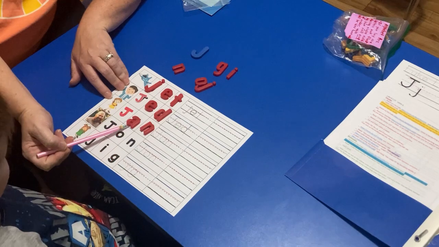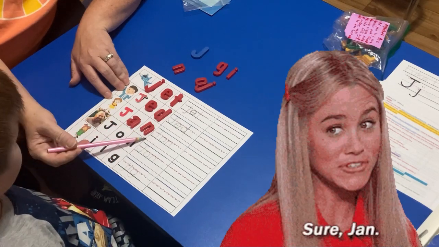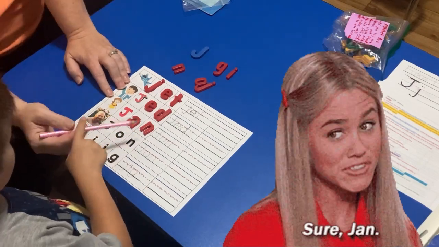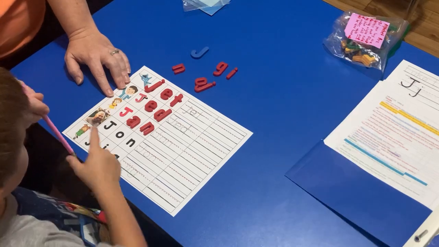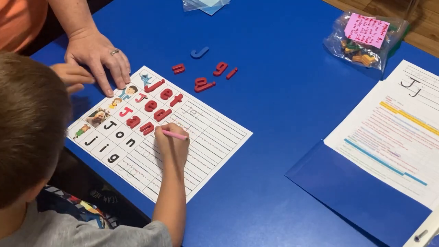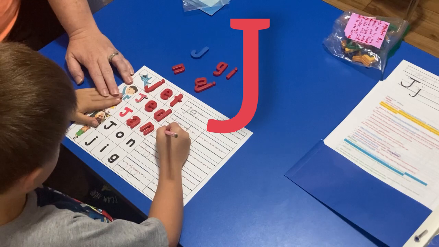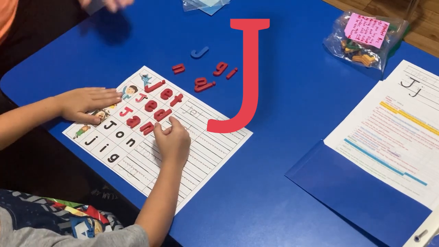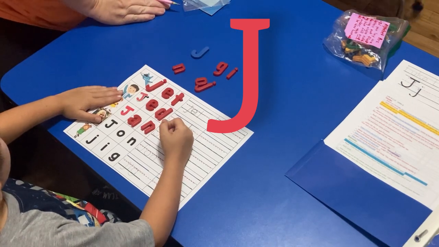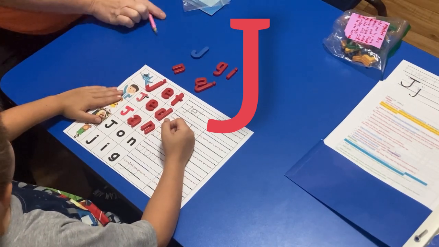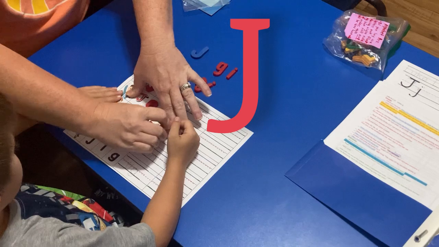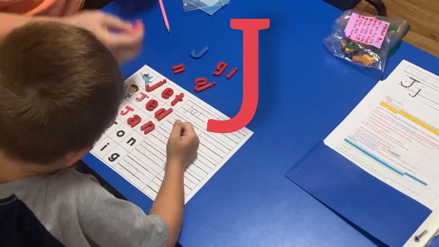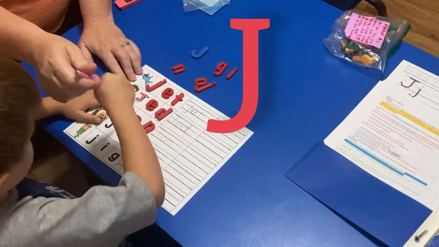So say the sounds. J. A. N. Jan. Jan. Say it real loud. Say Jan. Jan. Good. Now trace the letters. You have to hold the paper still, always. Say the sounds. No, you have to pick up your pencil in between the top and the middle of that J. I prefer you do the hook part first. I think that's the more correct way, but I can live with it if you do the top first. But you definitely have to pick up your pencil.